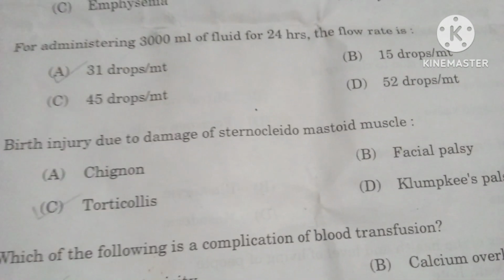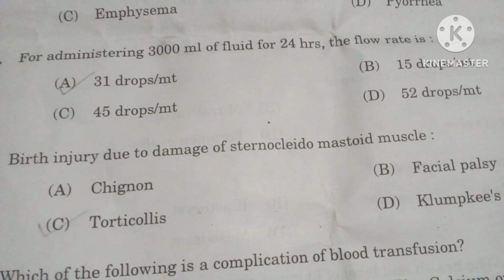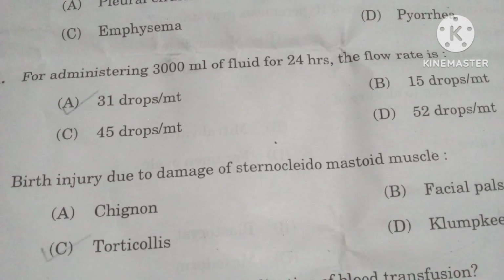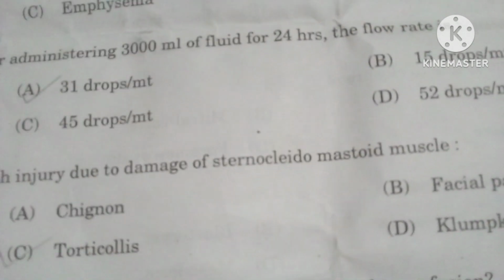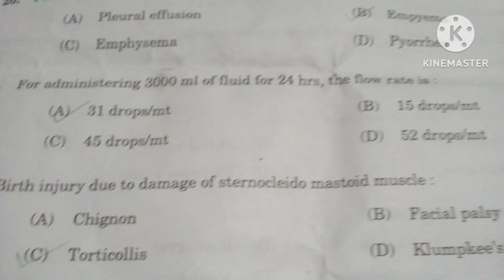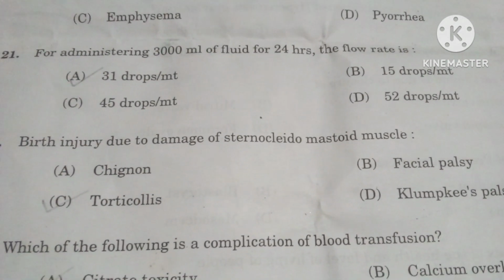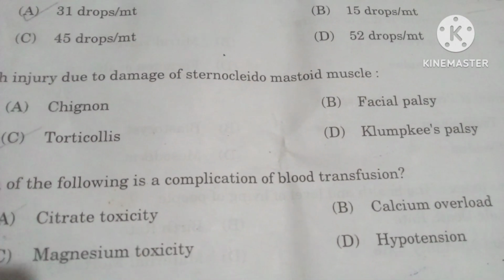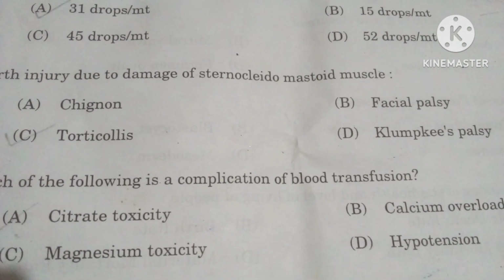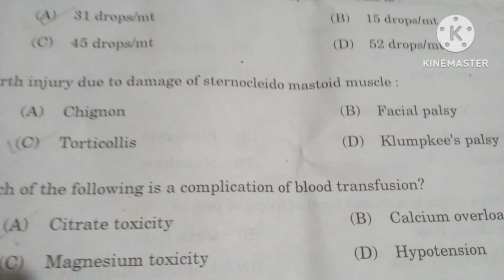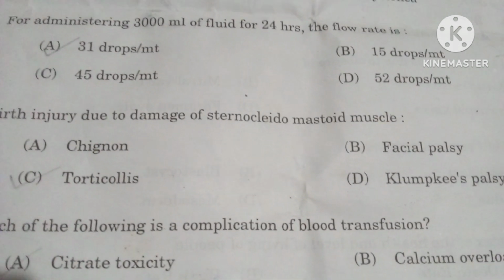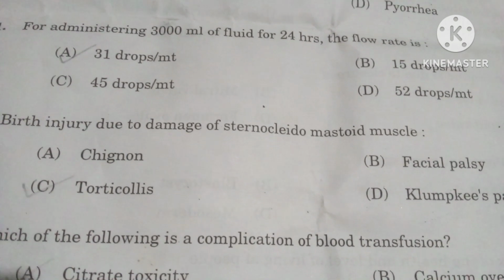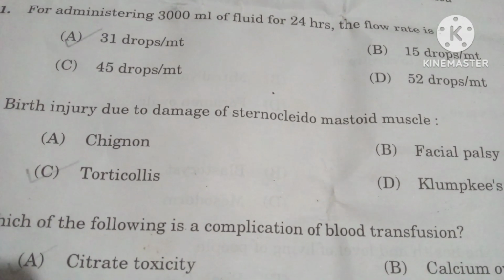Okay, next question is birth injury due to damage of the sternocleidomastoid muscle is Chignon, facial palsy, torticollis, and Klumpke's palsy. So what is the right answer? Right answer is torticollis. Damage of neck muscles causes the head to be twisted or tilted to one side in torticollis.